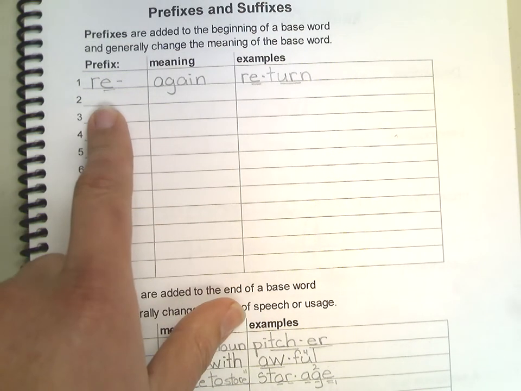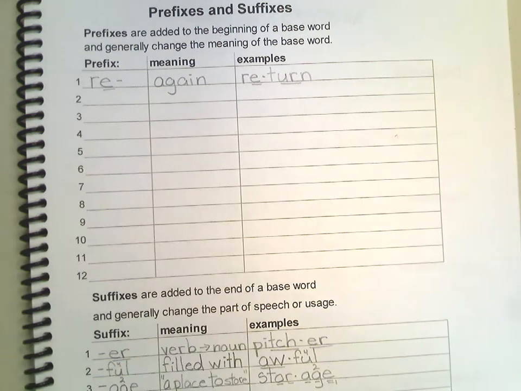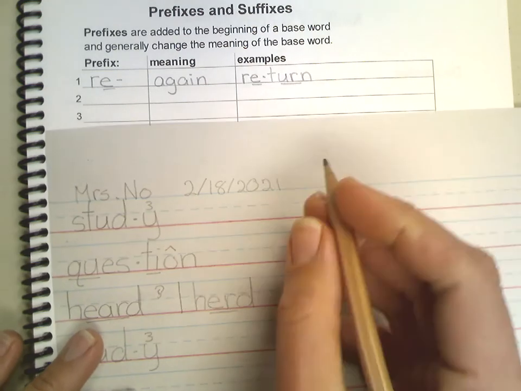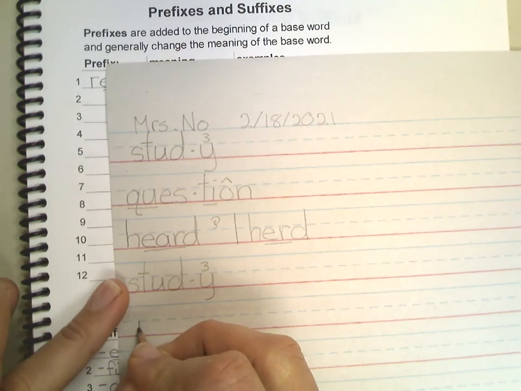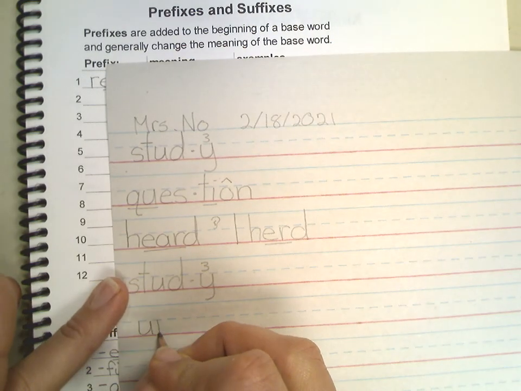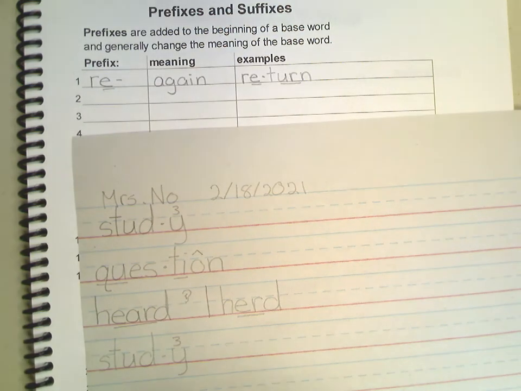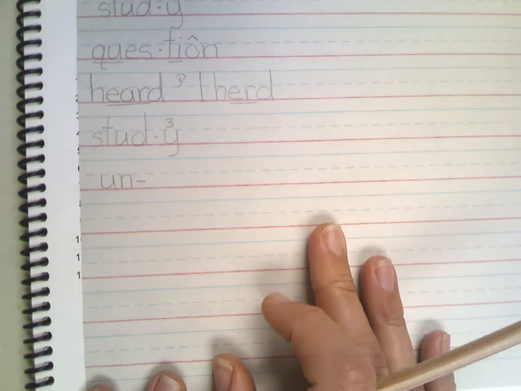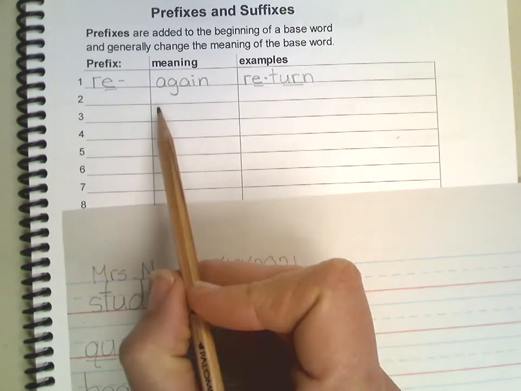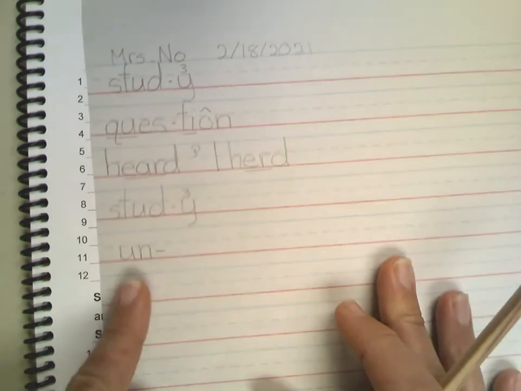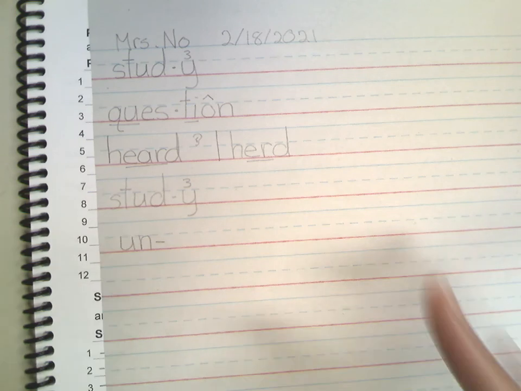So go ahead and write un in your prefixes. All right, so our prefix is un, and then I like to just do a little dash to show that the base word is going to come after that.